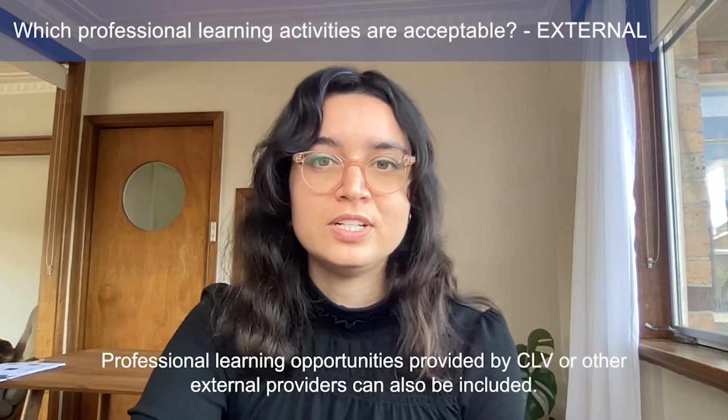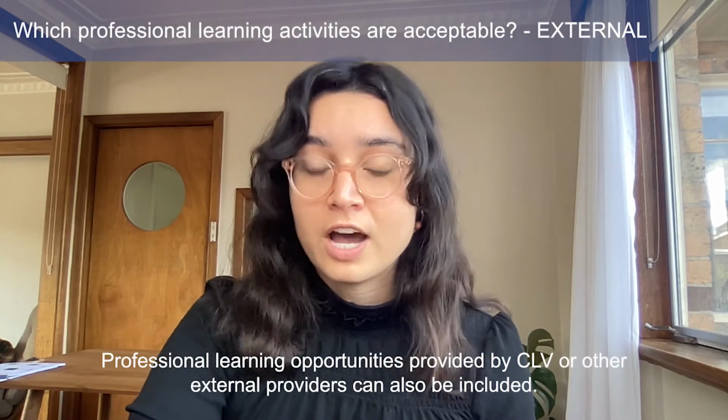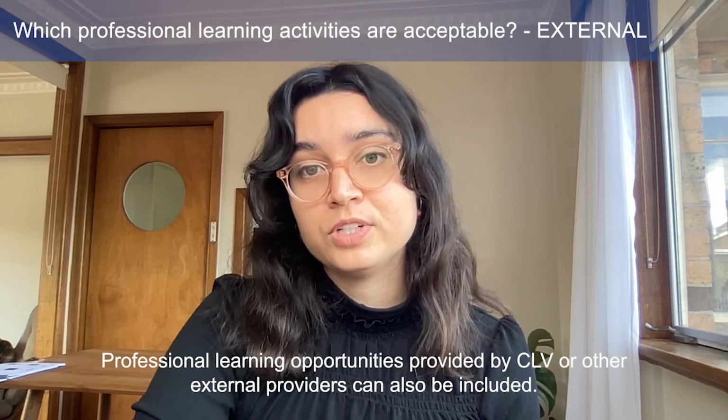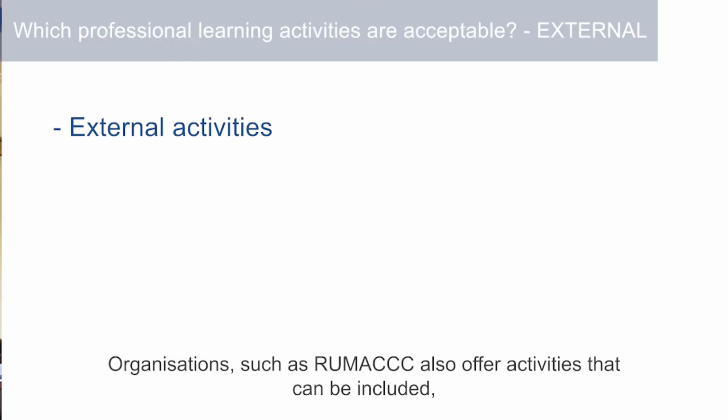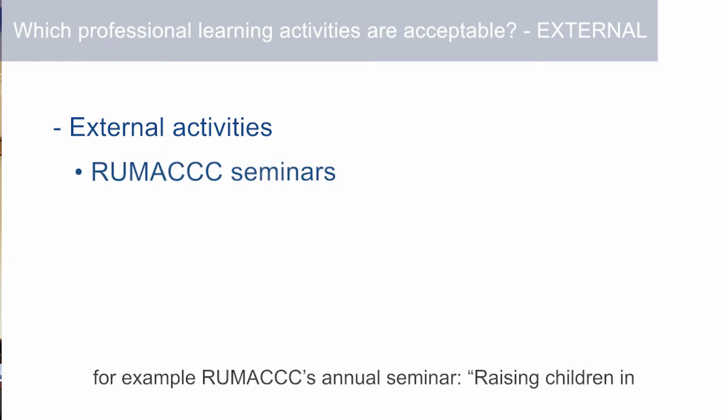Professional learning opportunities provided by CLV or other external providers can also be included. Organizations such as RUMAC also offer activities that can be included. For example, RUMAC's annual seminar, Raising Children in More Than One Language, can be included.